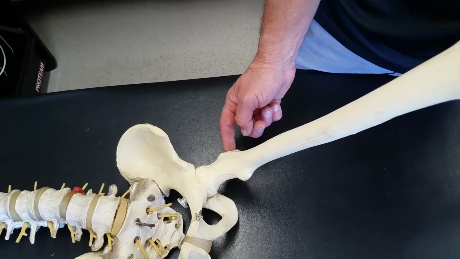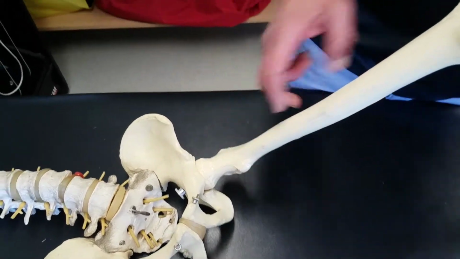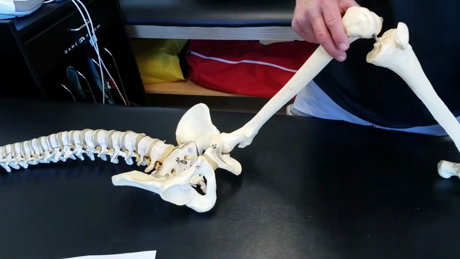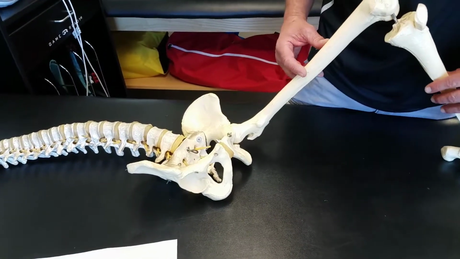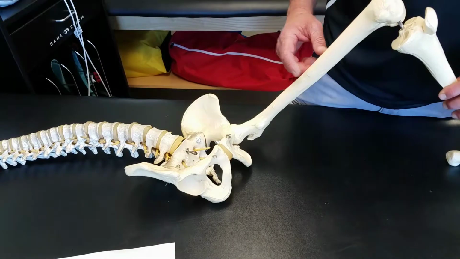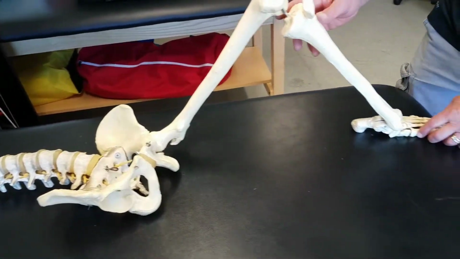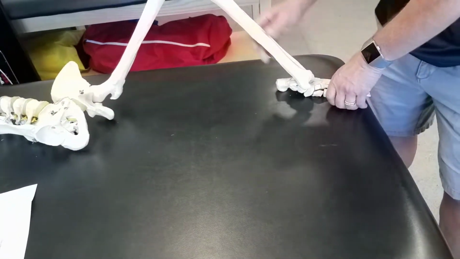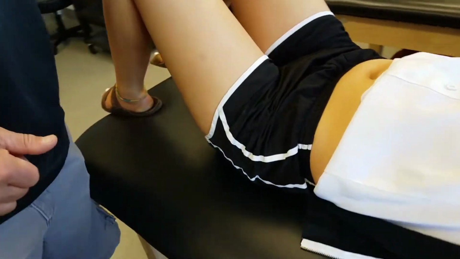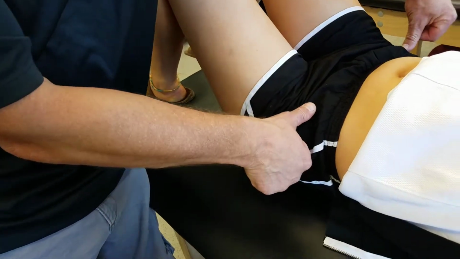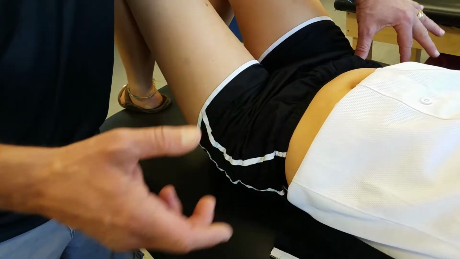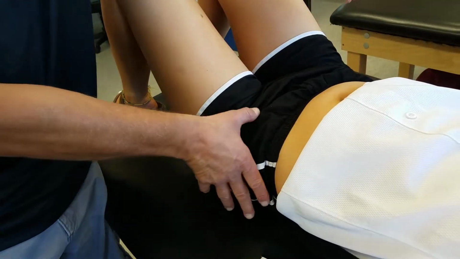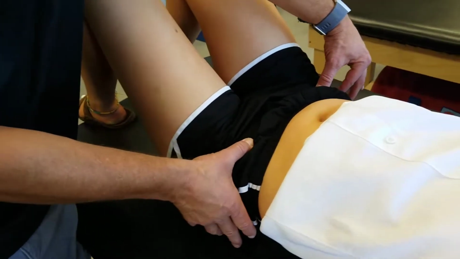Okay, so what we're going to do now is try to convert this to our human, and realize that when you've got skin and muscle and other tissue in the way, it's a little bit harder to find things. So we're going from here over to our model. I'm going to go ahead and set that down. So you're looking for those ASISs. They're easy to find, very prominent. To get into that anterior inferior iliac spine, we're on the ASISs right here.